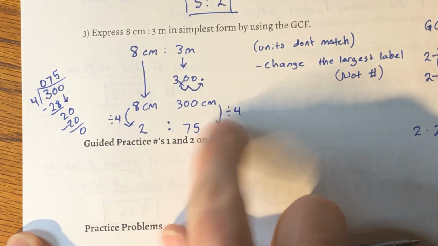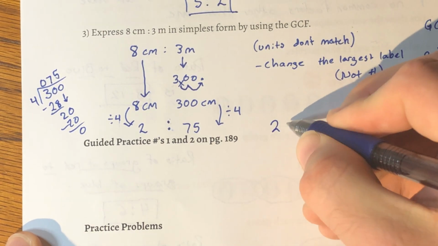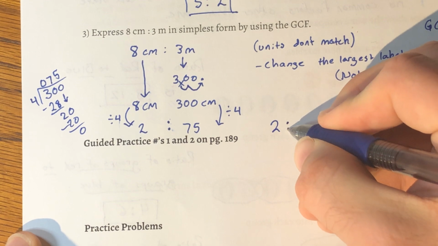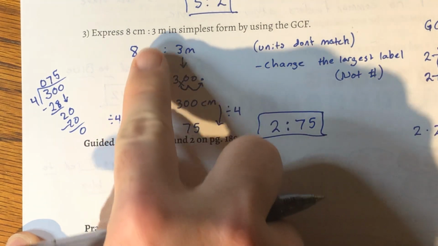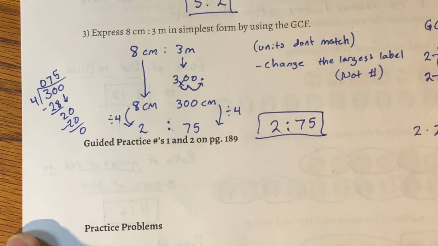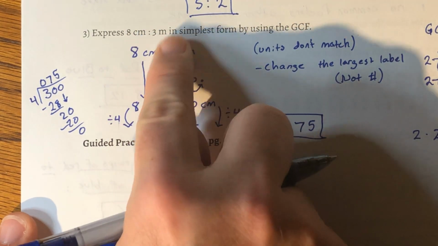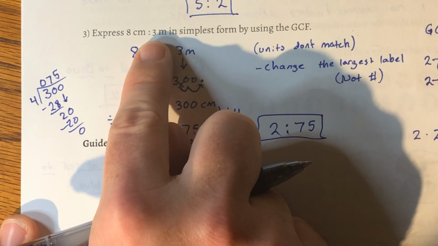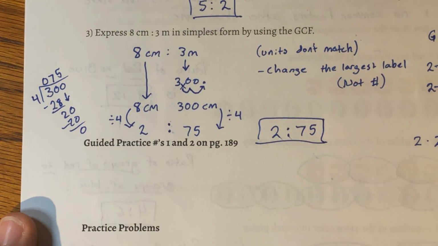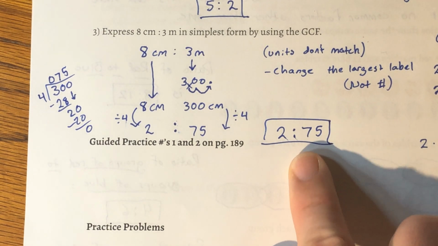Because the labels matched, I do not need any more labels in my ratio. So our official simplified answer is 2 to 75. You'll notice that the numbers actually got bigger. So do not just find the GCF of 8 and 3. No, you need to be looking at your labels. So if you try to simplify 8 to 3, you're obviously not reading the directions or your labels. Labels are important, except for in our answer right here, in which we have none.